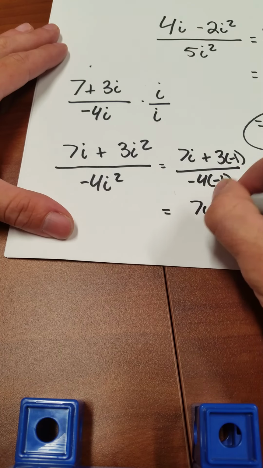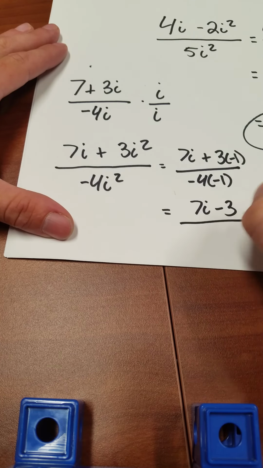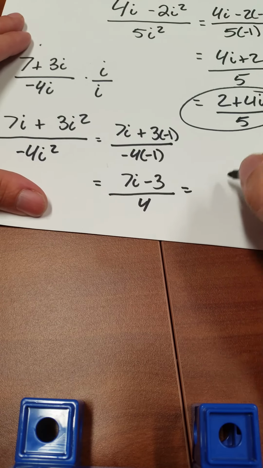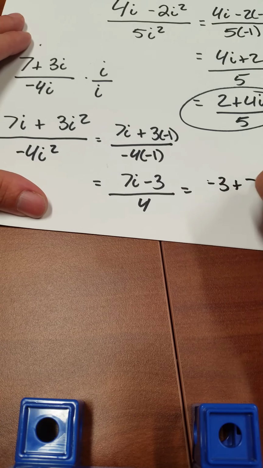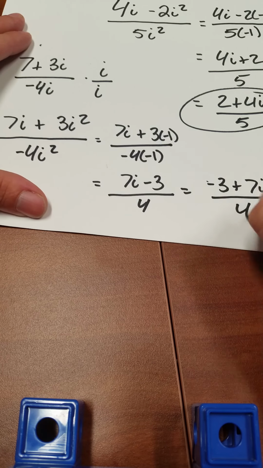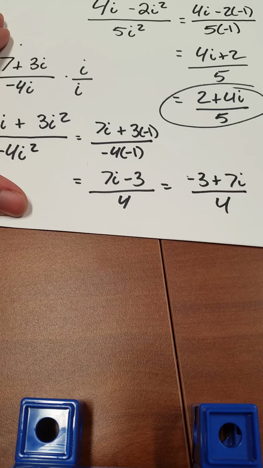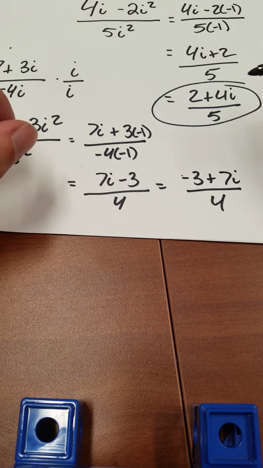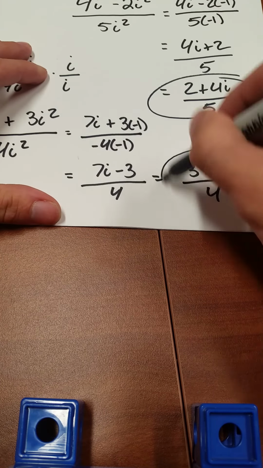Multiply it out. 7i minus 3 over positive 4. Rewrite this so that the real part goes first. Negative 3 plus 7i over 4. All right, hopefully that helped you figure out what to do when we just have an i on the bottom. Nothing else other than an i.